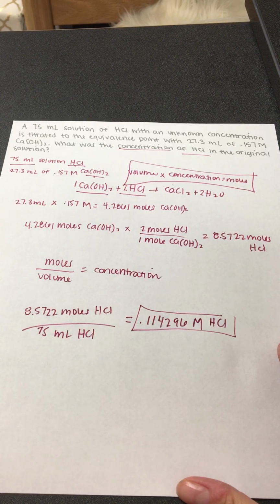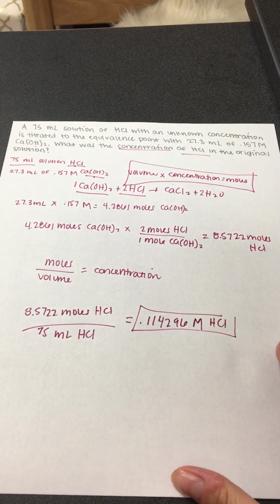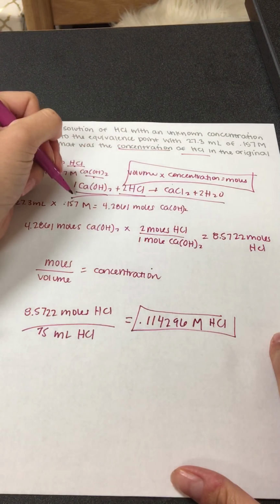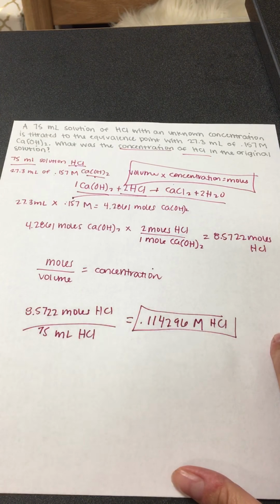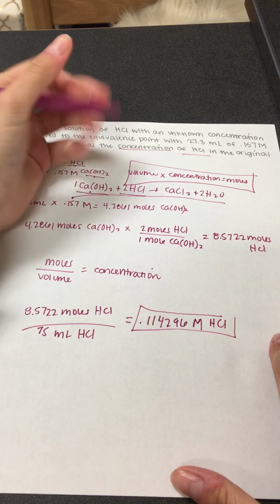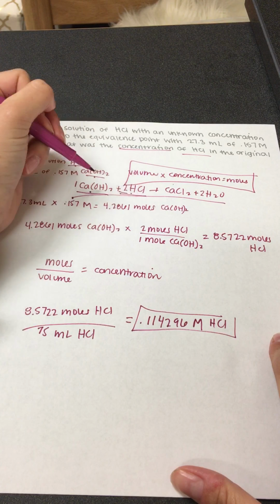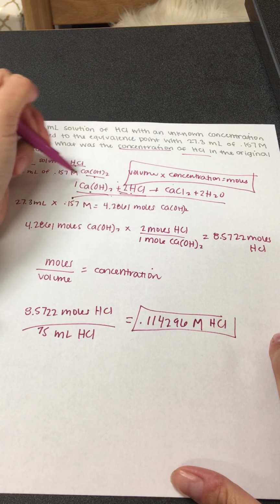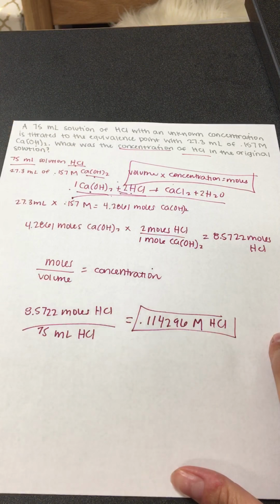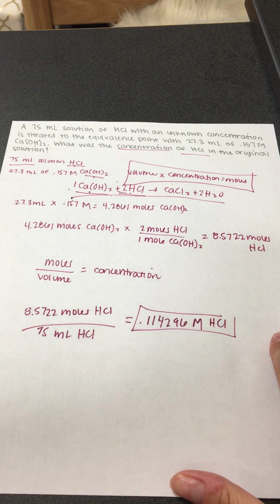The most common mistake that's made is not knowing to do the balanced equation and not knowing to change moles of what's given to you to moles of what you need to find, because they might be different. HCl has 2 when CaOH2 only has 1. So that would change your answer if you didn't do that.